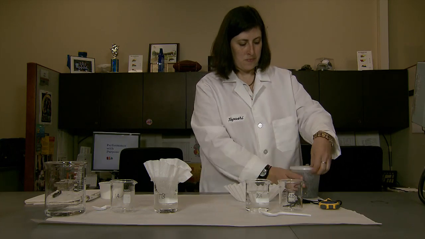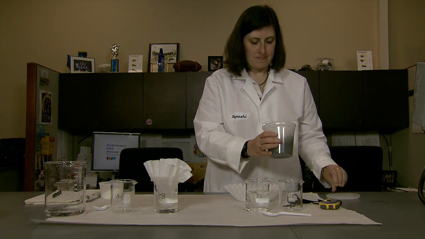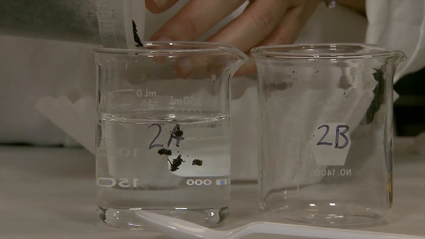For the second test, you'll take beaker 2A, dump in the cup of dirt, and stir for 30 seconds.